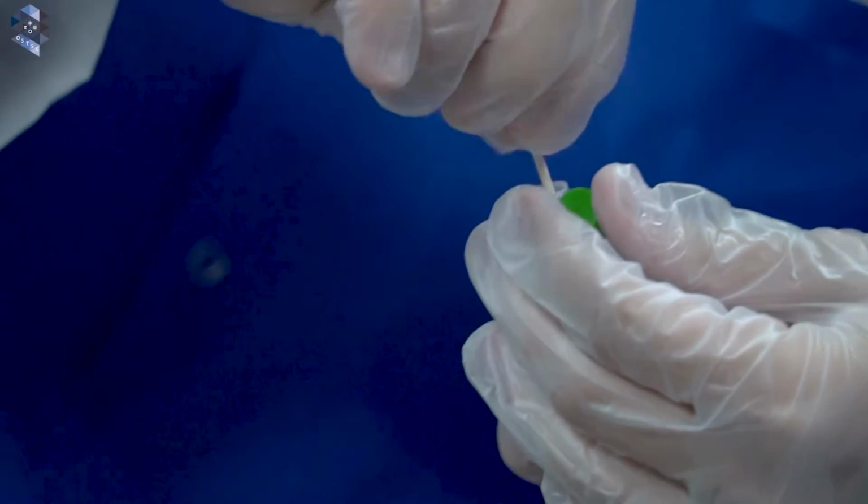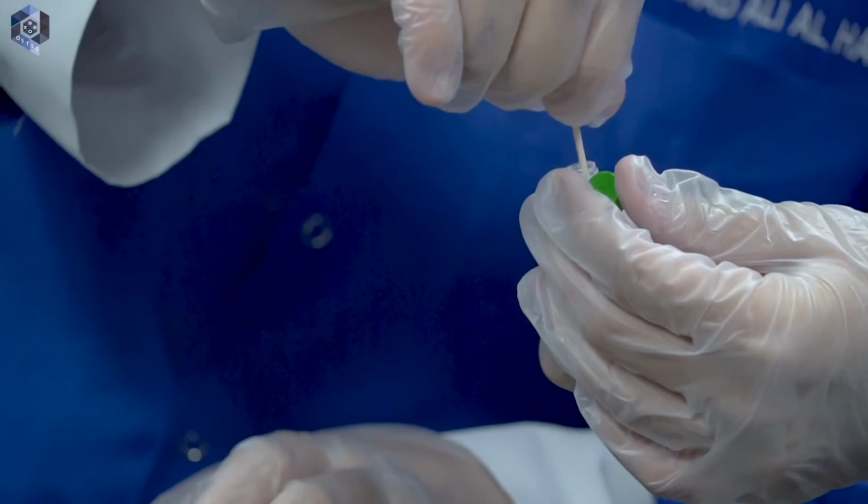Yes, swirl until you notice a change in the color.